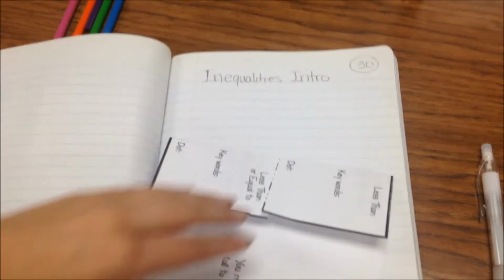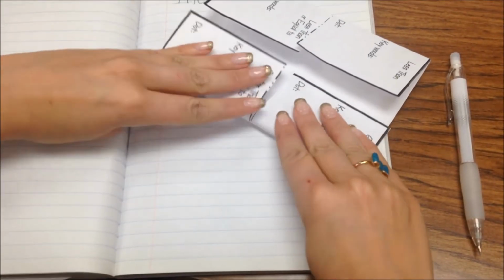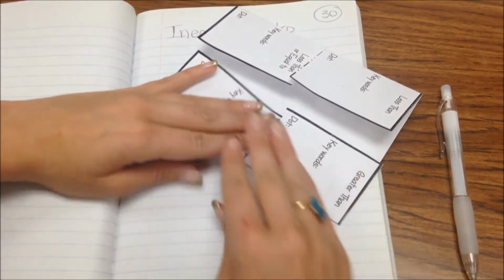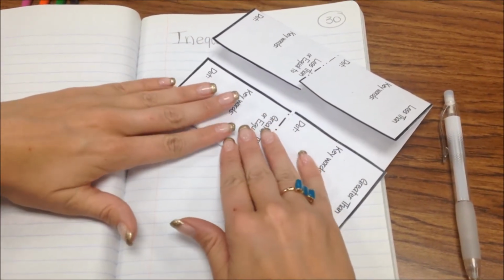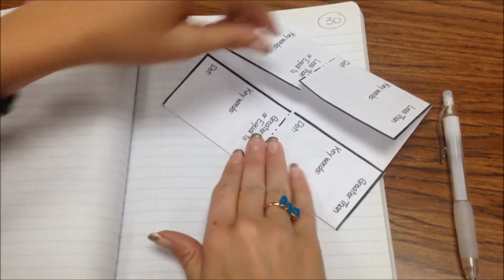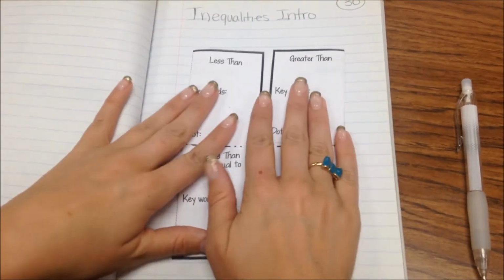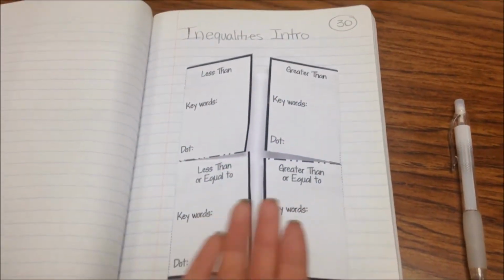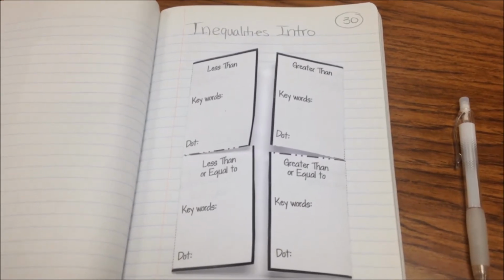Okay, I'm going to do the same thing to the other side. I'm going to fold along the dotted line so that it looks like this. Okay, I'm not going to glue it in yet. But this is how it's going to be glued into our notebook.